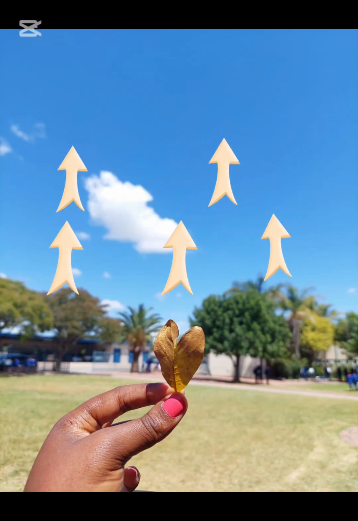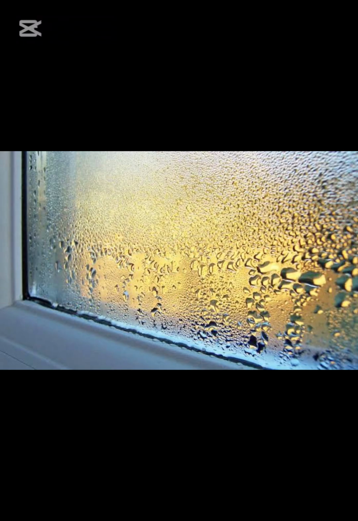Now, as the water vapor rises into the atmosphere, it cools as it moves through colder air. This is called condensation. It is the process where water vapor in the air transforms into liquid water. If you check on a winter morning and you see some fog or some water droplets on your window, now that is condensation.